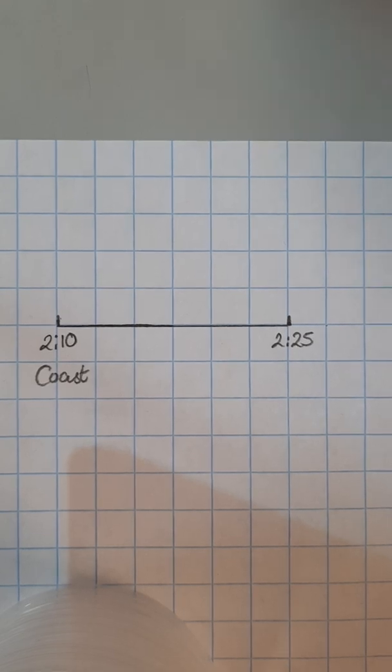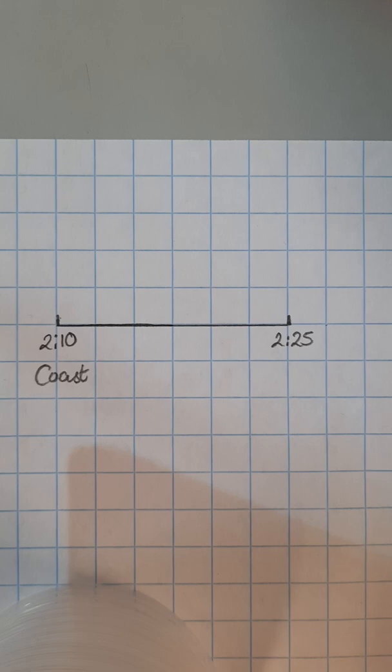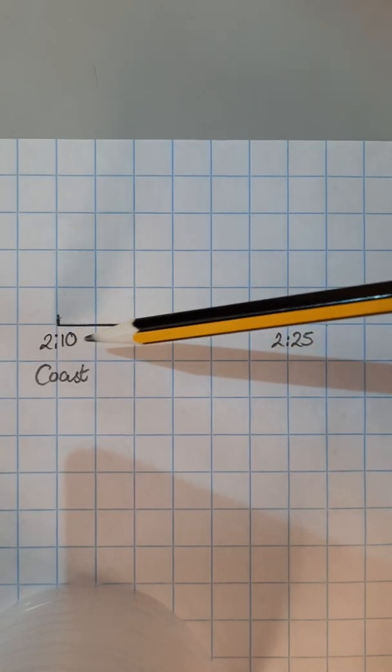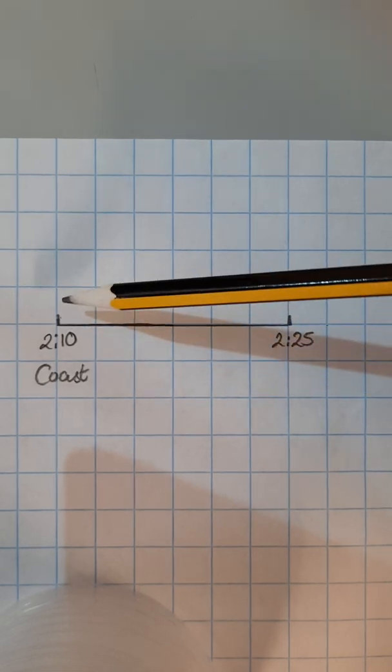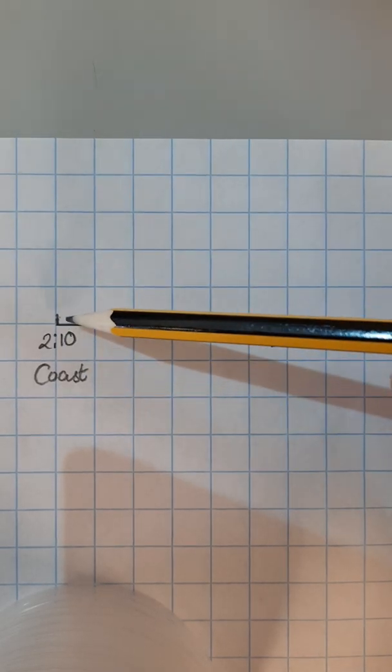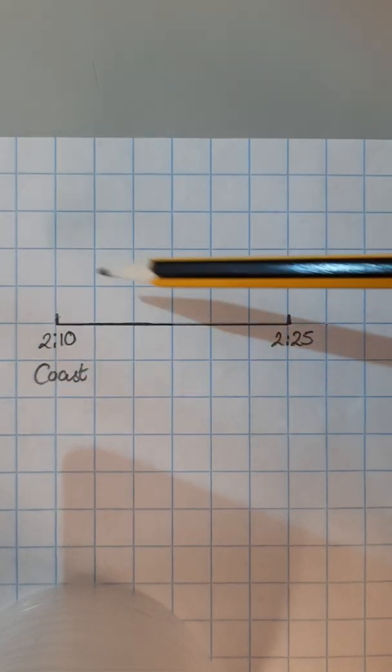So the first time you encounter that is in step 1, and it says how long is Coast. So first of all, you need to create a timeline. Okay, and that's what I've done there. Next thing, I need to write down the start time for Coast. So I find Coast on that list and I've written down the start time here.